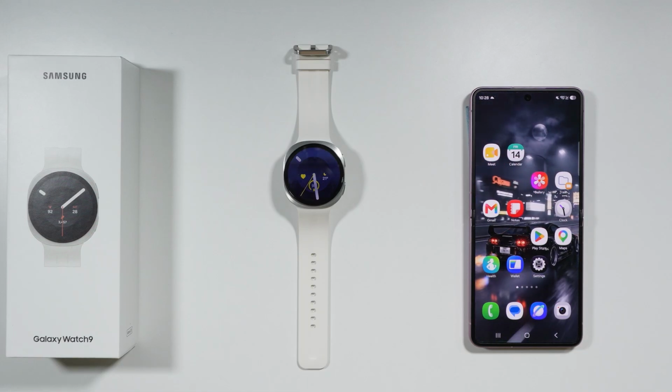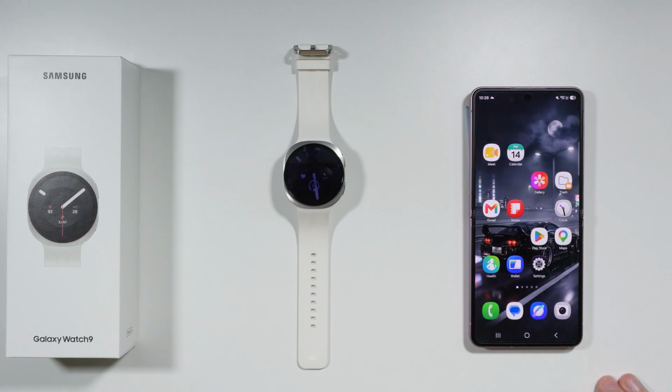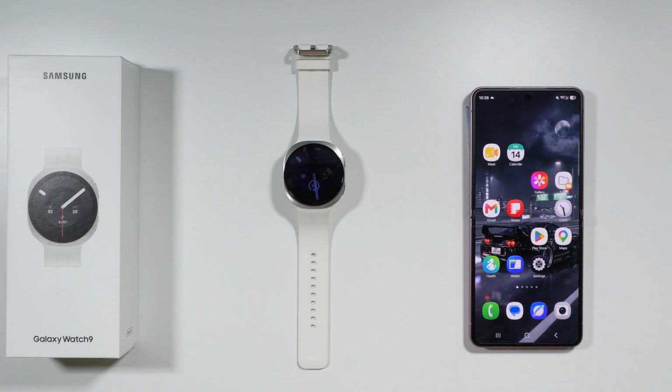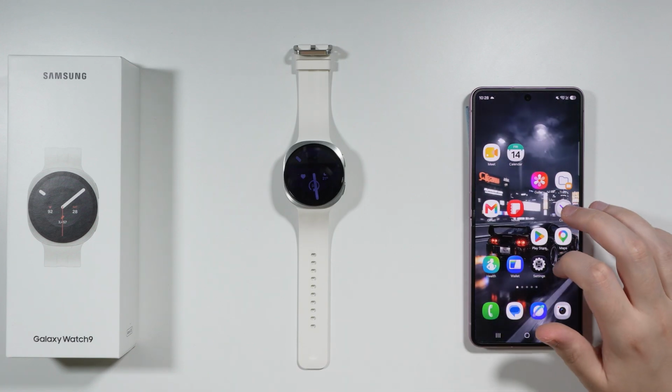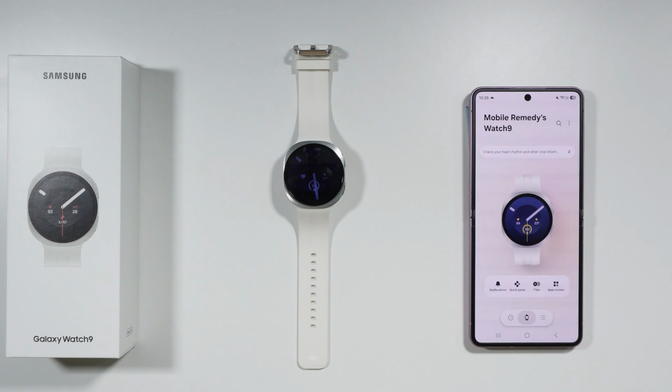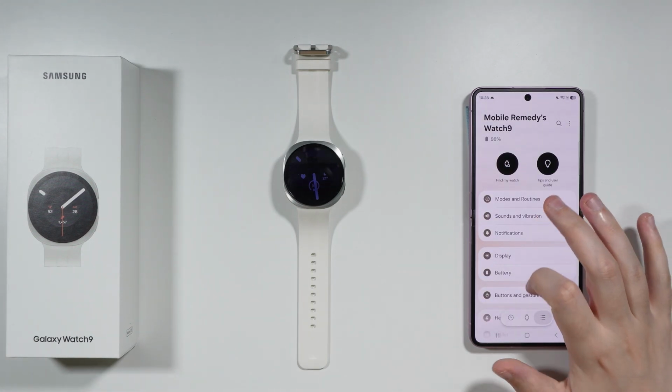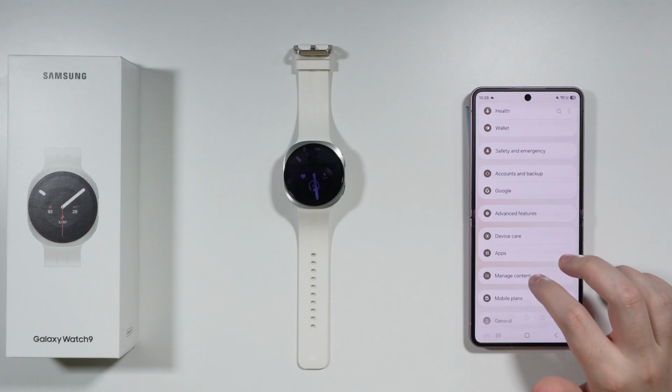To set up a custom ringtone or a custom notification sound on your Samsung Galaxy Watch 9, you will need to use your phone that is paired with your Galaxy Watch 9. And we need to open the wearable app. And here we're going to switch to the settings of the watch, and we need to find Manage Content.